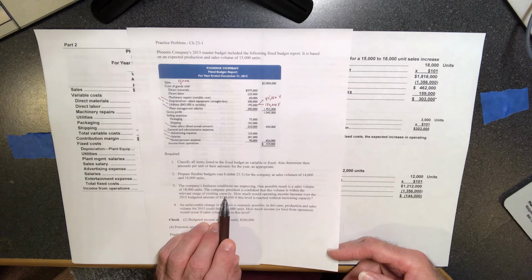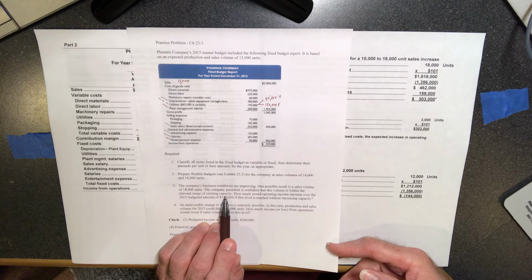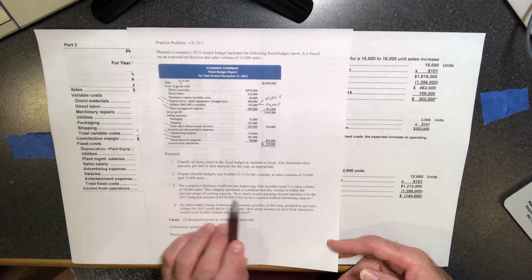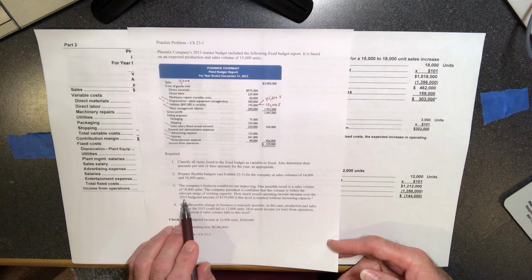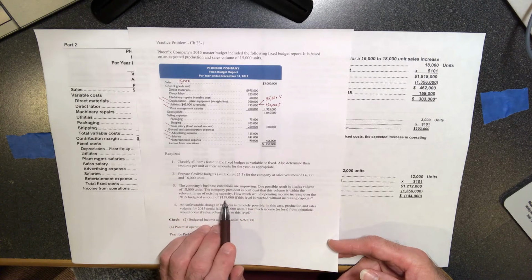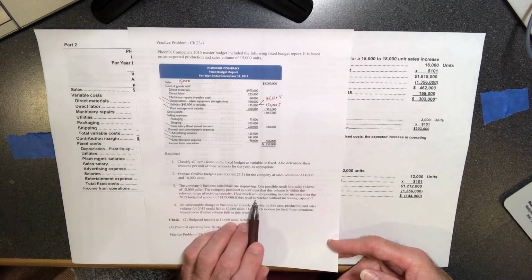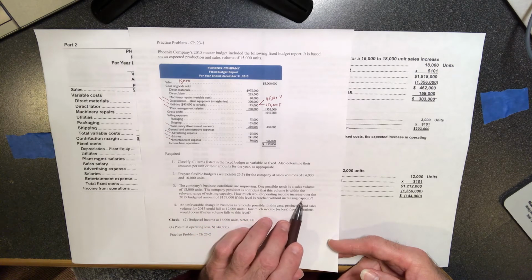So he's saying that fixed costs will stay the same within the range, which is upwards to 18,000 units, and can go as low as 15,000 units, and fixed costs will not be affected by it. Okay? How much would operating income increase over the 2015 budgeted amount of 159,000 if this level is reached without increasing capacity?